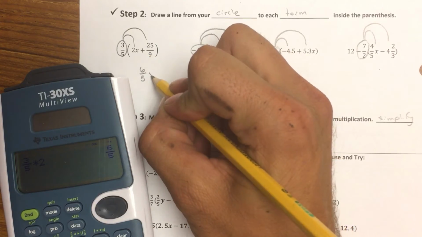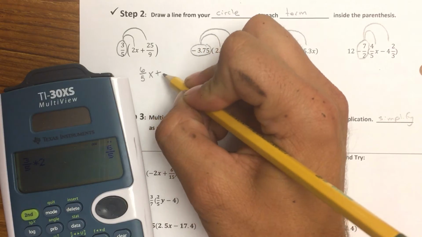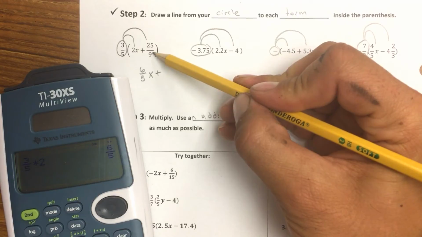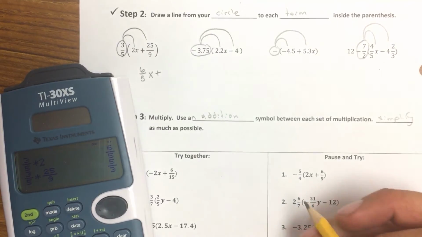So 6/5 x, and then I always put a plus, and now I'm going to multiply my second one, 3/5 times 25/9. So I'm going to use my fraction button, 3/5 times, and another fraction, 25 over 9. When I hit enter, my answer becomes 5/3.